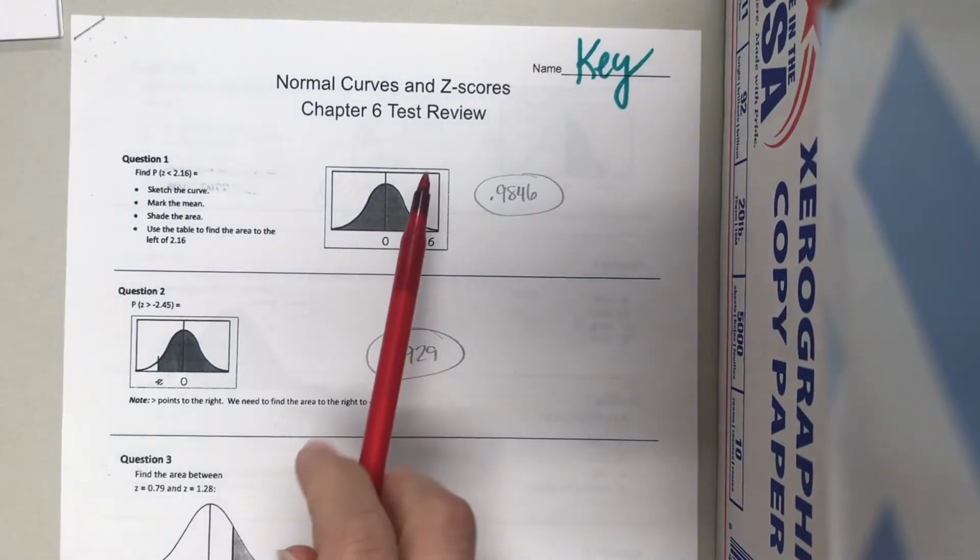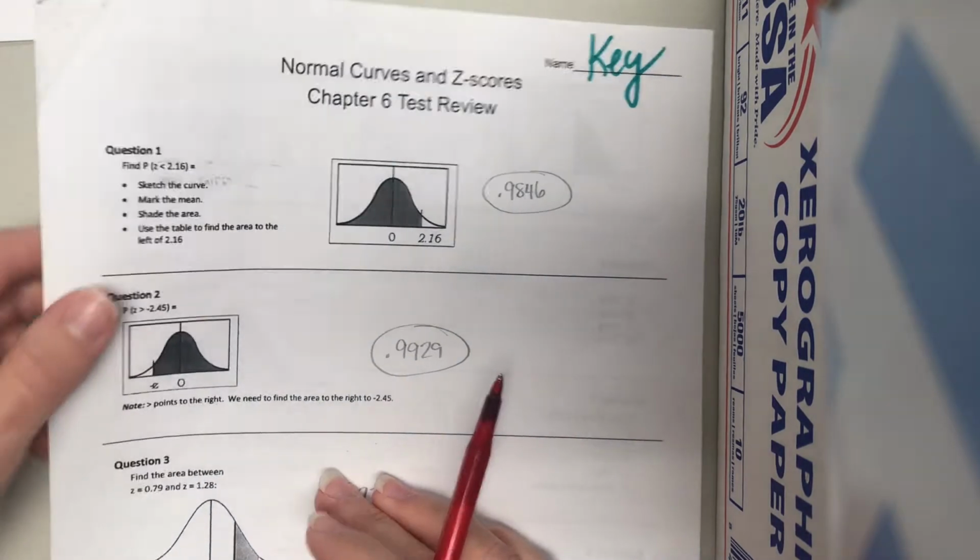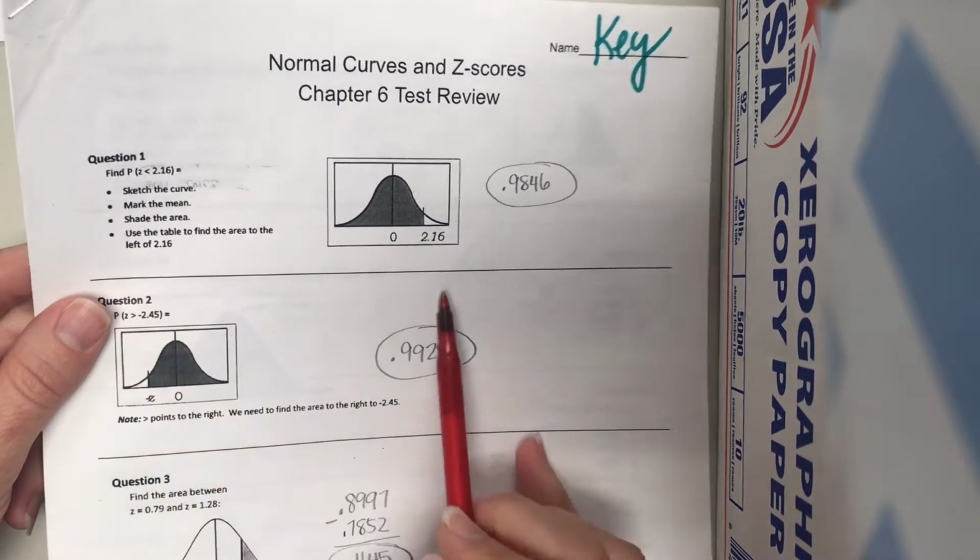Okay, this is an optional worksheet. I have it on Schoology. If you want to print it, you can. Or if you just want to look at it, it's just more practice with z-scores. So if you just want to kind of look through this, question 1, less than 2.16.